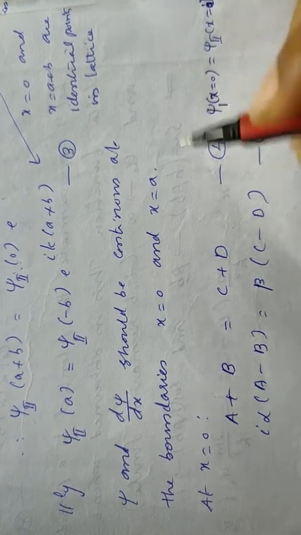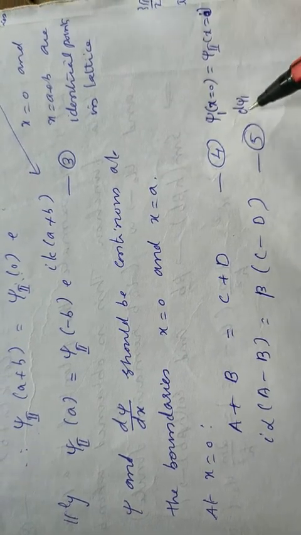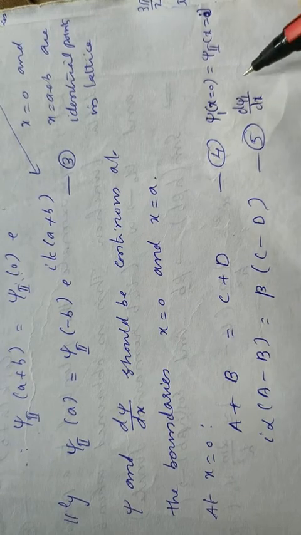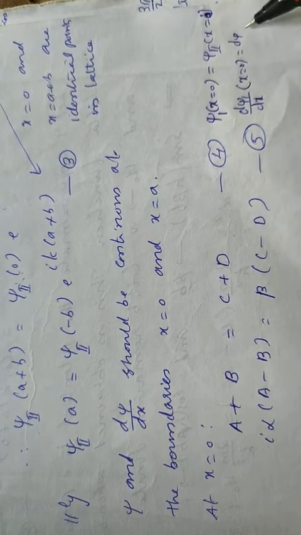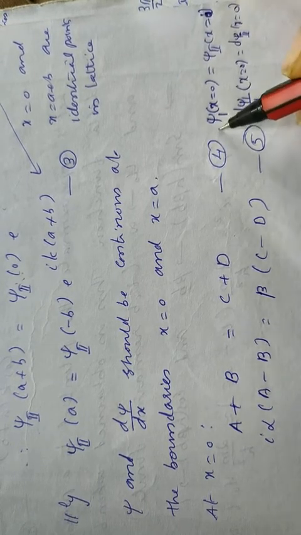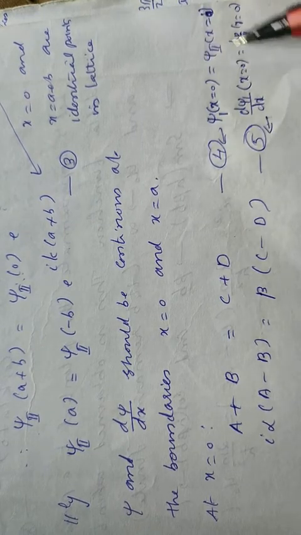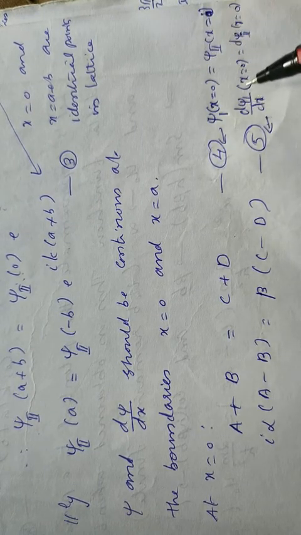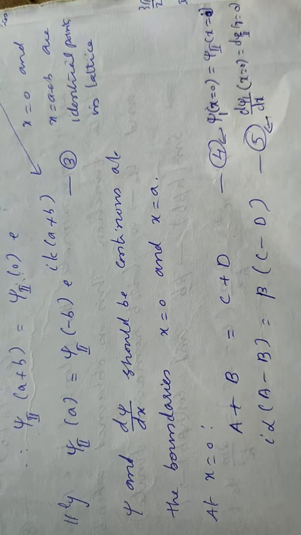And this is d psi 1 by dx, which also should be continuous at x is equal to 0, equal to d psi 2 by dx at 0. So for the wave function, these two conditions should be satisfied: psi and its derivative should be equal at the boundaries x is equal to 0 and x is equal to a.